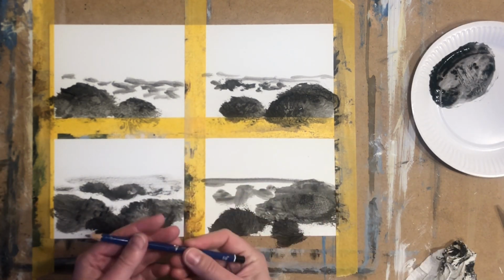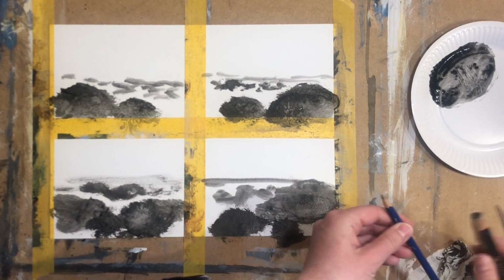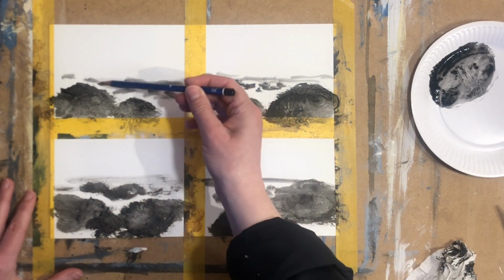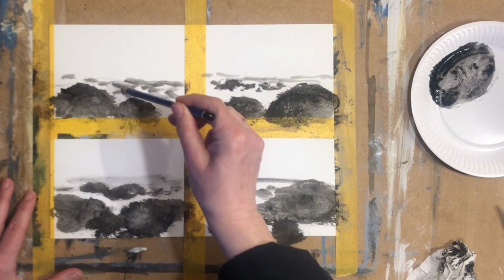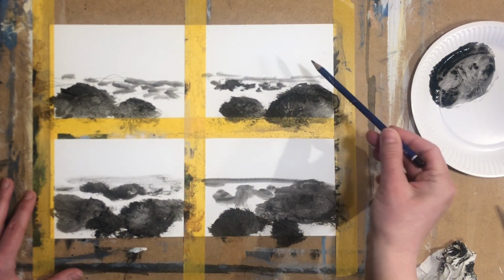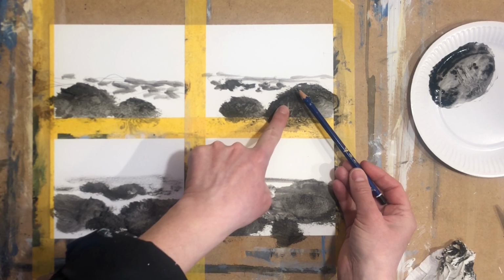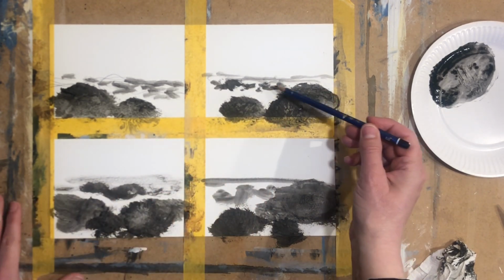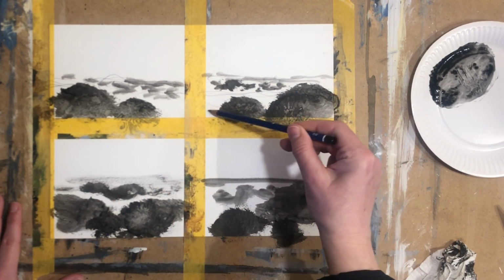We can also use something like a pencil to do lines. This is also a contrast, very different mark to the rocks, for example.